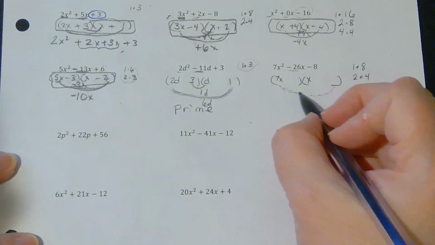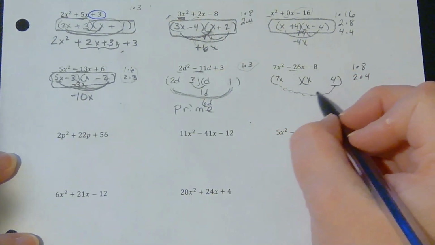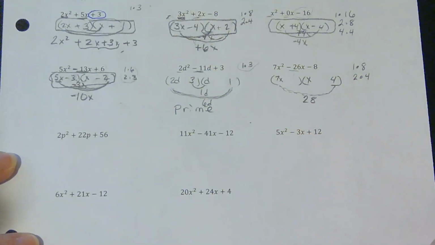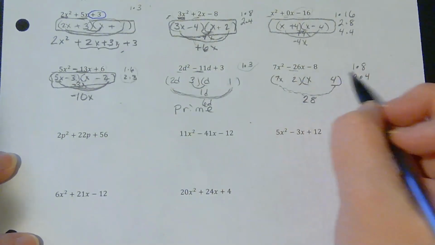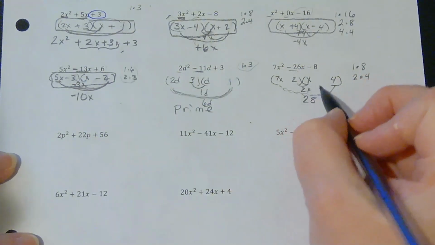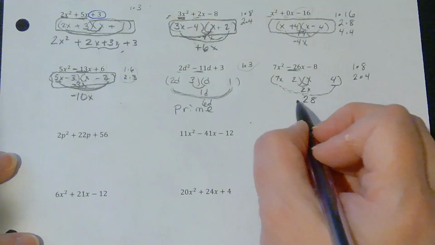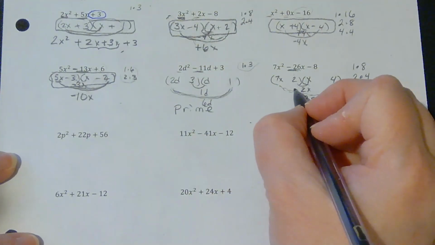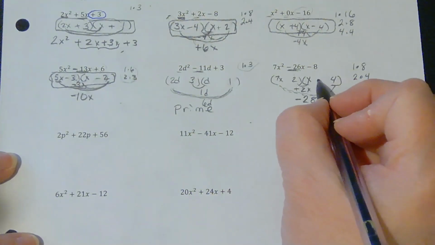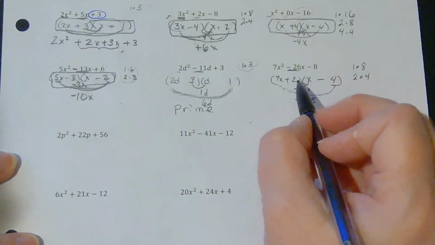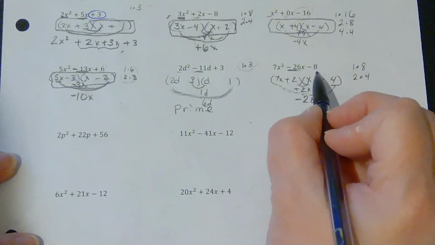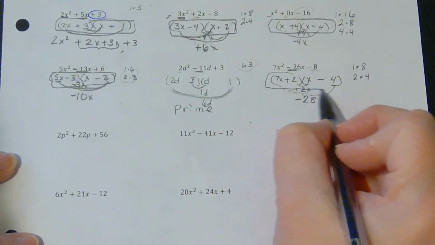I think I'm going to start by putting the 4 right here, because that would be 28, and the 2 here would be 2. And I'm trying to get to negative 26, so if I have negative 28 and positive 2, that should work. Positive times negative is negative 8, so there's my factors.